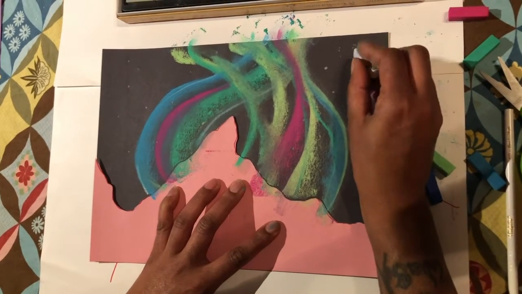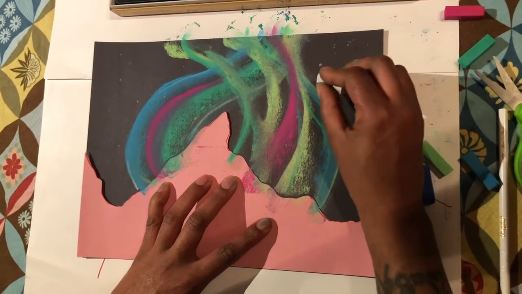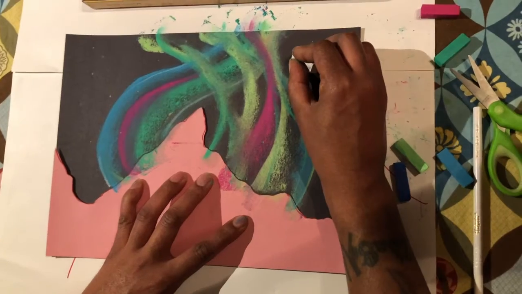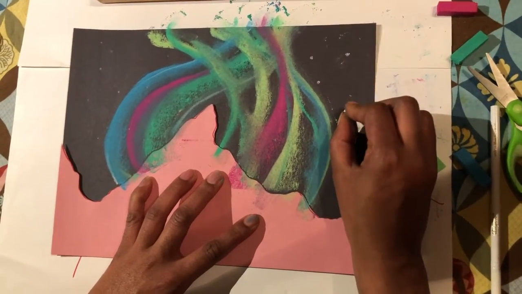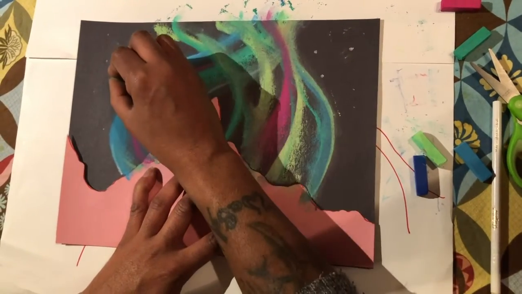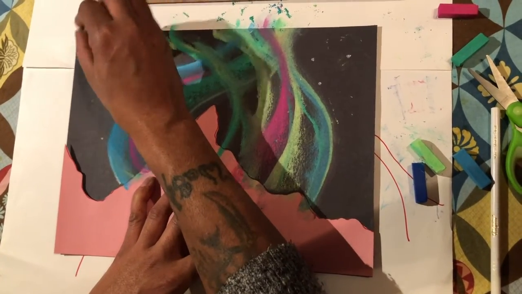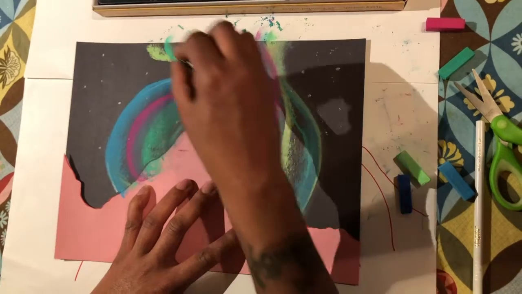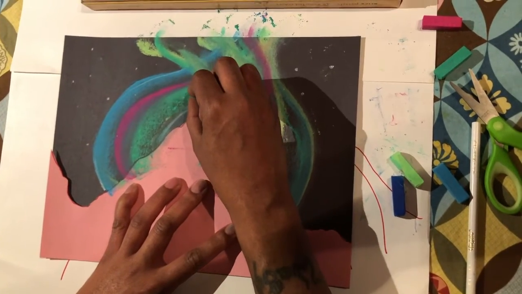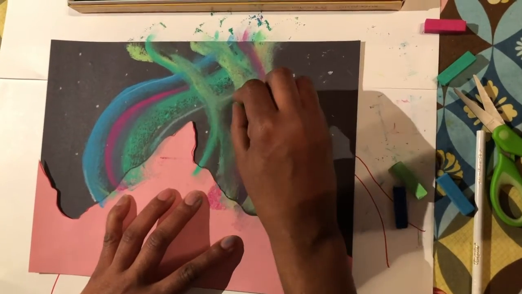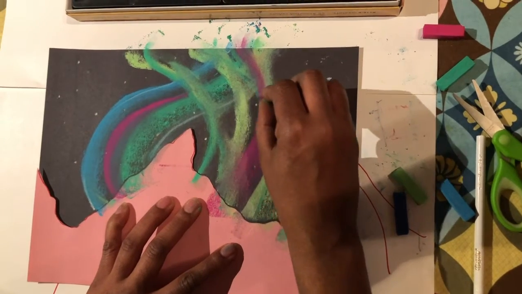I'm gonna even take this white and I'm gonna go make our stars a little bit brighter. Little stars here. Some of them are bright, some of them are darker, just like we imagined. Some of them we can see through the aurora, some of them we cannot.